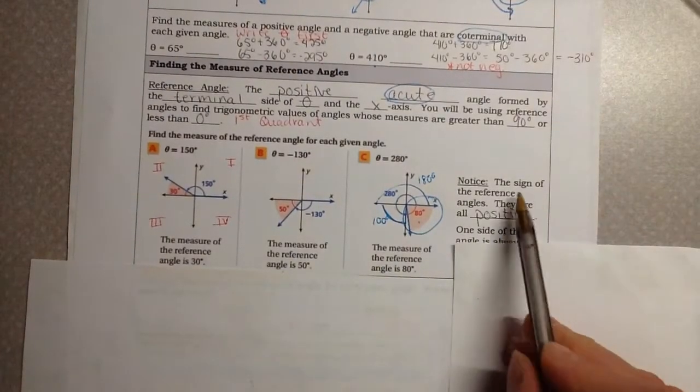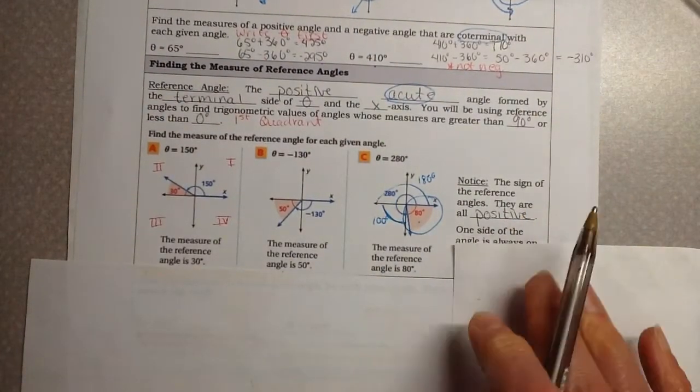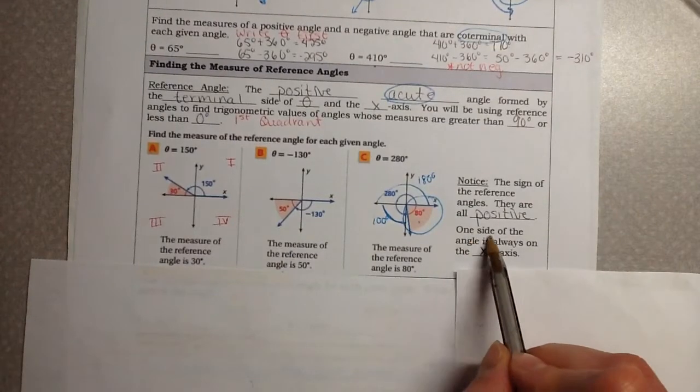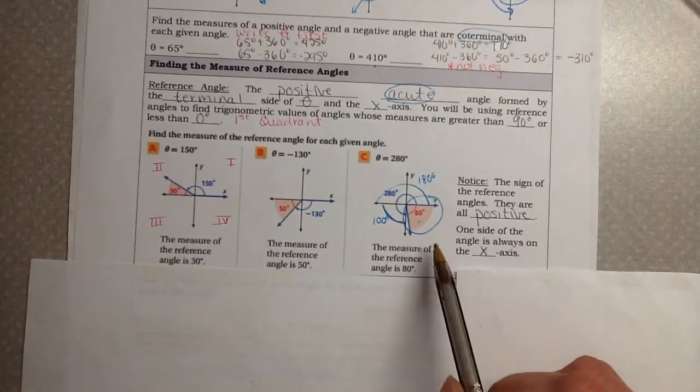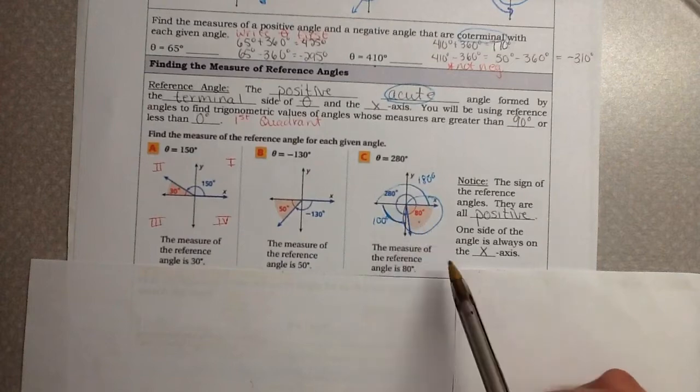Now, I'm going to repeat again. Notice the sign of the reference angles. They are all positive, and one side of the angle is always on the x-axis.